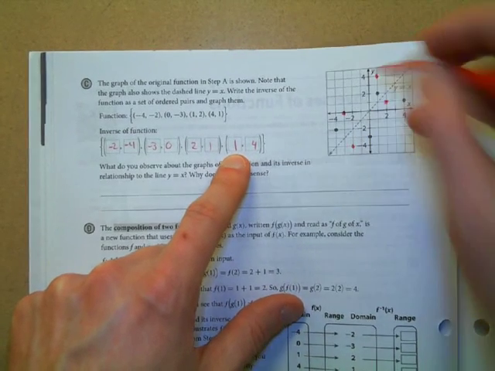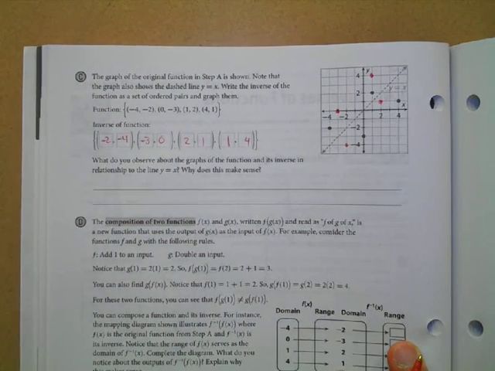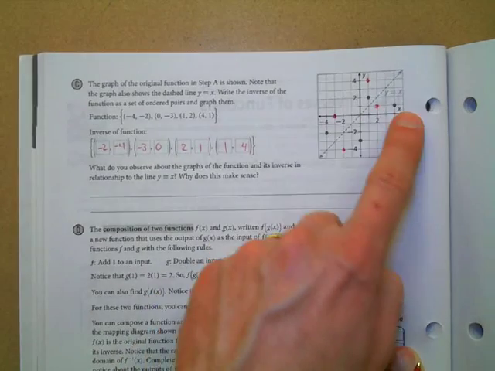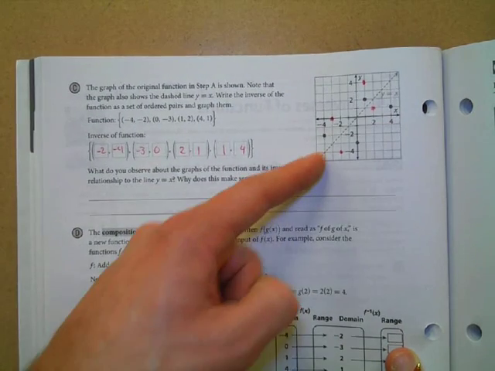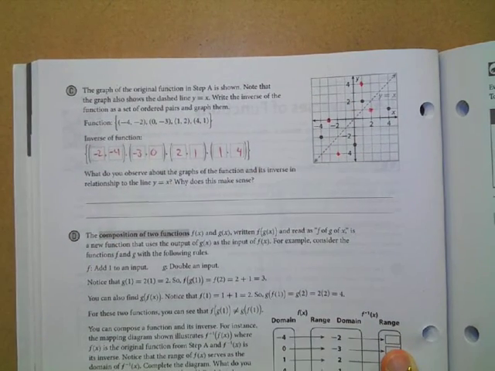They curve? Okay, yeah, if we connected them, they might curve there. How are these gray dots and red dots related? Yes, they're reflected over the line y equals x. Exactly right. And that's going to be true in general, okay?